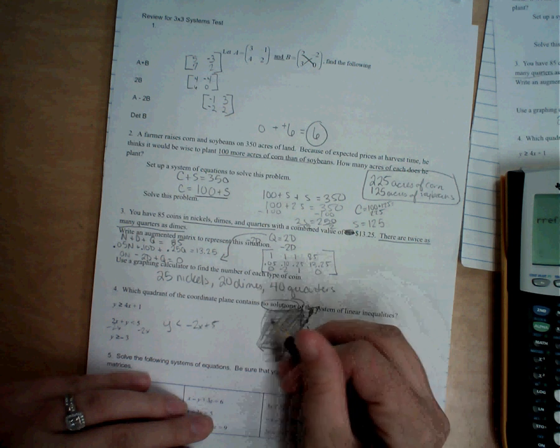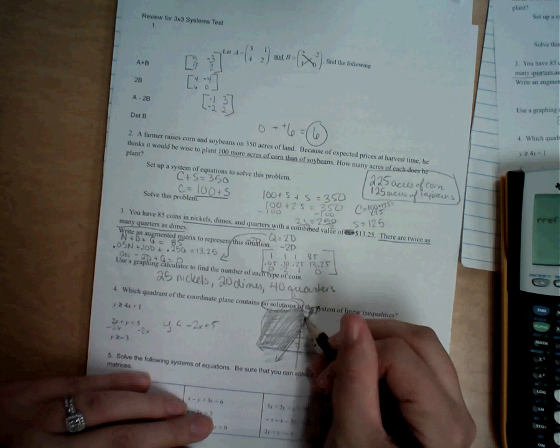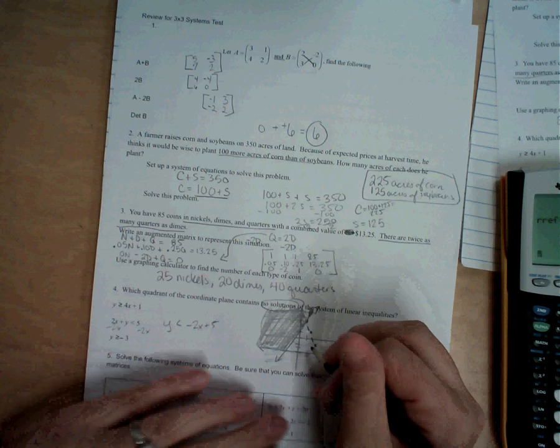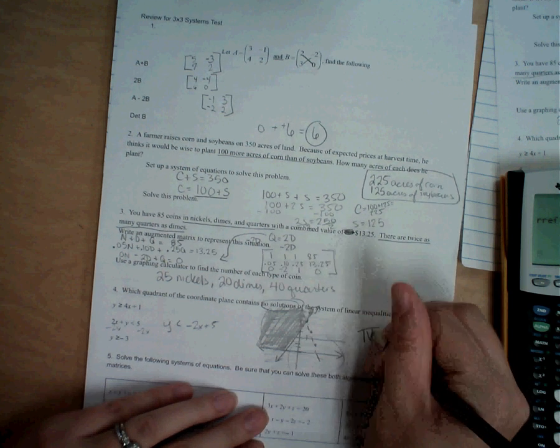Well, I can see that it's obviously in quadrant 2. It's got a little bit in quadrant 3 and a little bit in quadrant 1. So the only quadrant that isn't represented is over here in quadrant 4. So it has no solutions in quadrant 4.